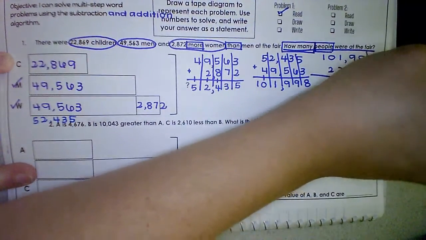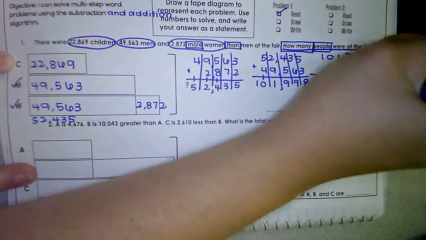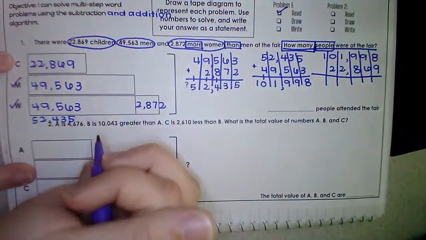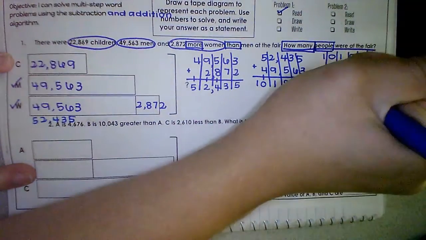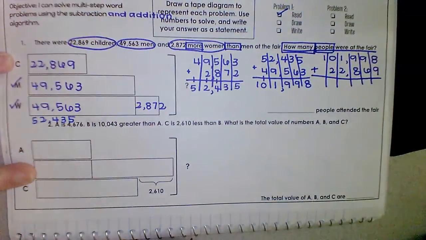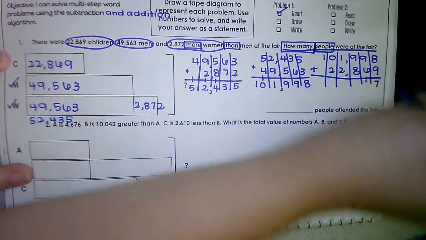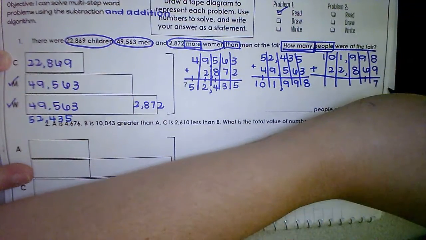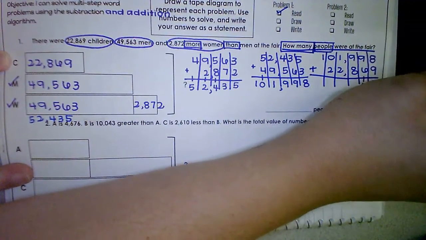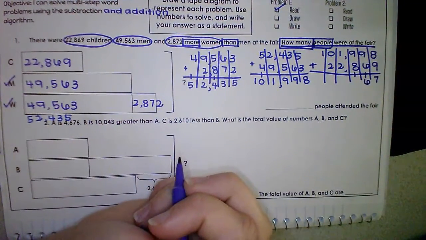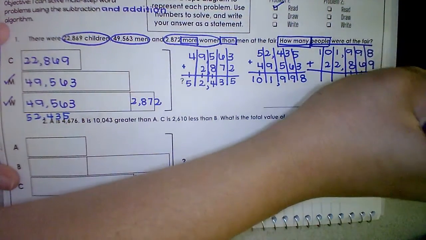Notice that there's no 100,000s in the number of children I have, so it's really important that I stack my place values over each other accurately. 8 plus 9 is 17. 9 plus 6 is 15, plus 1 more is 16. 9 plus 8 is 17, plus 1 more is 18.